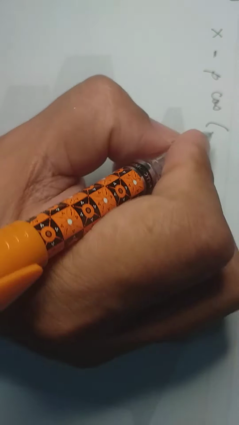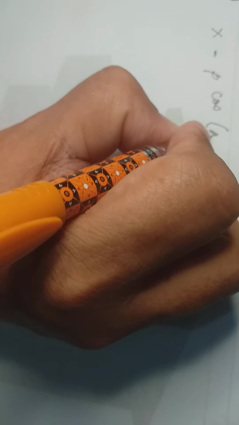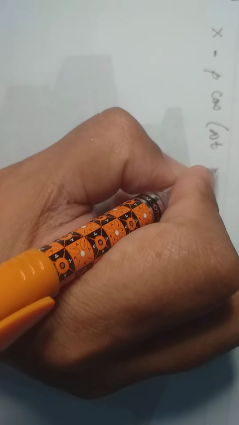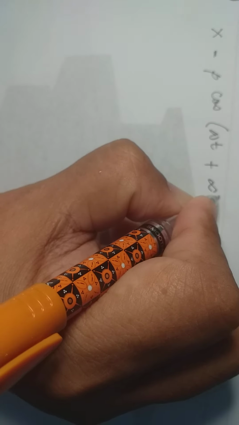Next, example number 3. Eliminate beta and alpha from the relation x is equal to beta cosine of (Wt plus alpha).